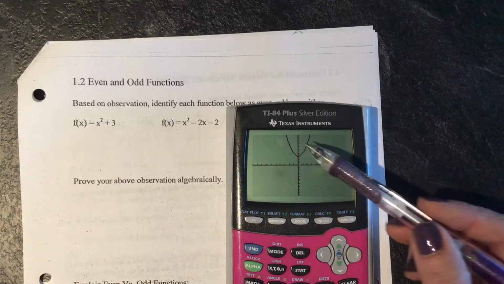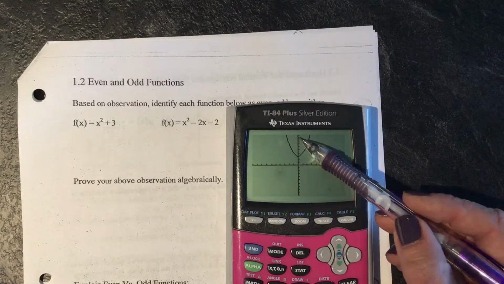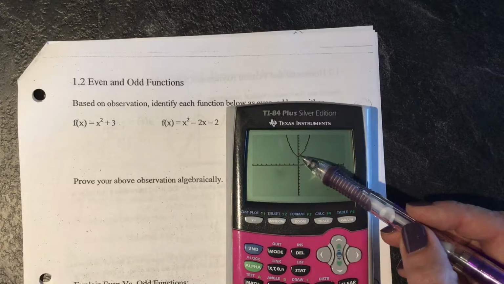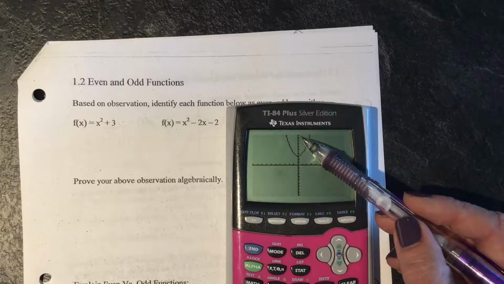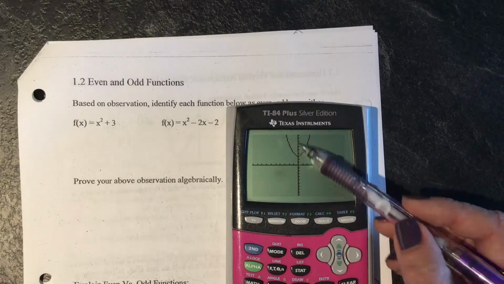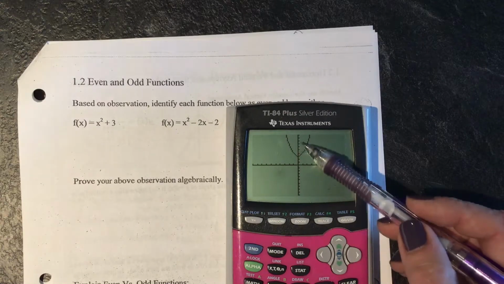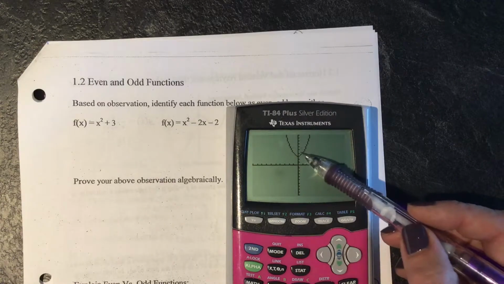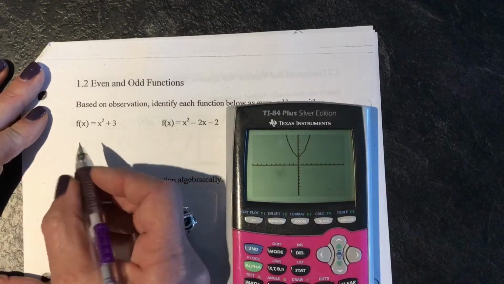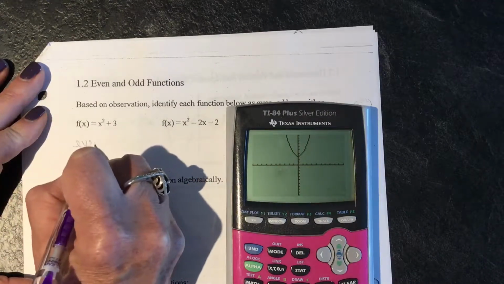I see that I have a parabola, and what is happening on the right hand side is also happening on the left hand side. The y-axis is bisecting the parabola, so therefore I have an even function.